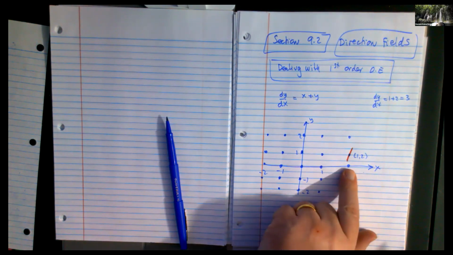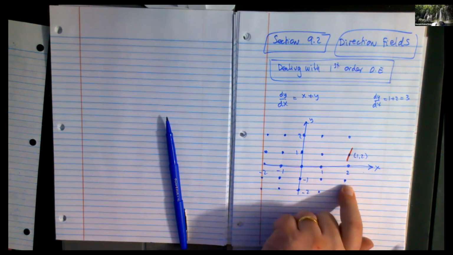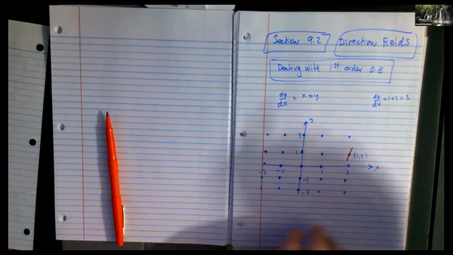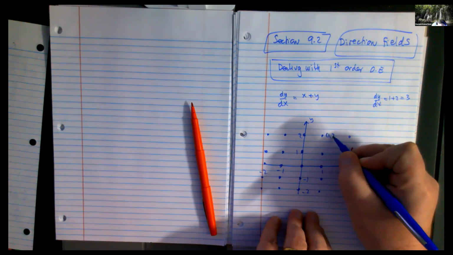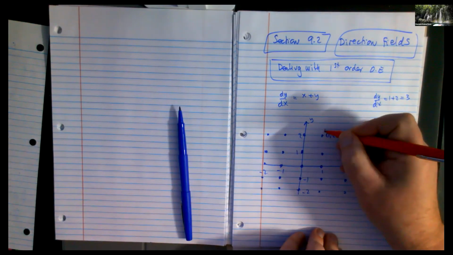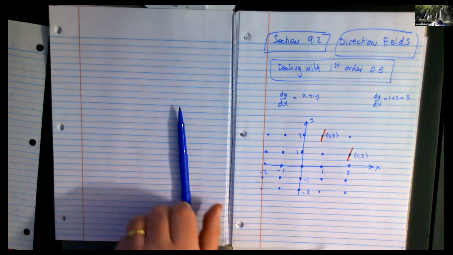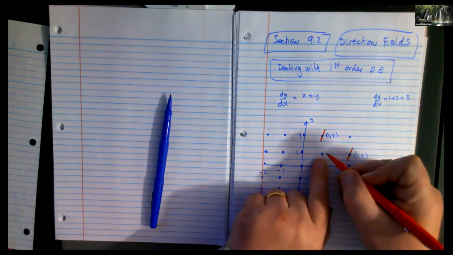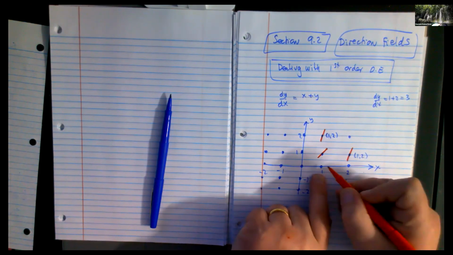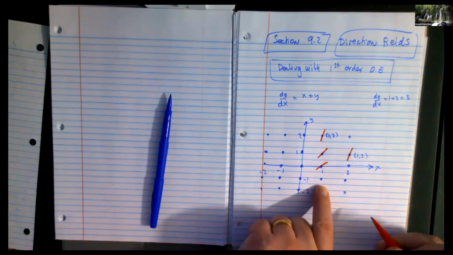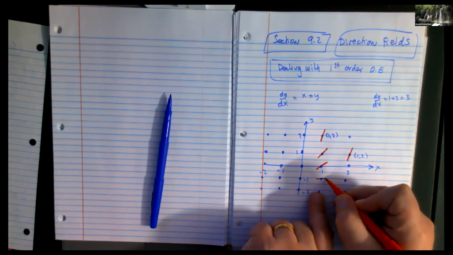Okay, what about the one underneath it? Well, his coordinates, oh God, I'm getting tired. 1, 2 is here. So that guy's 3. Yeah, that's okay. We can do it now. Now, what about 1, 1? Well, his slope won't be quite as much. It'll be 2. What about 1, 0? Its slope would be 1. What about 1 and then -1? Well, the slope there is going to be 0. And what about here?